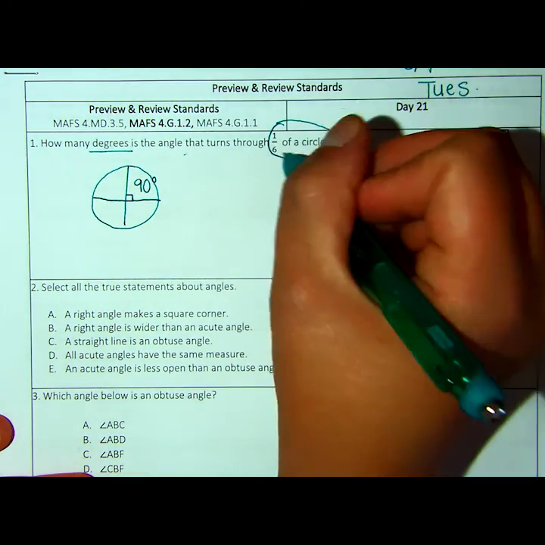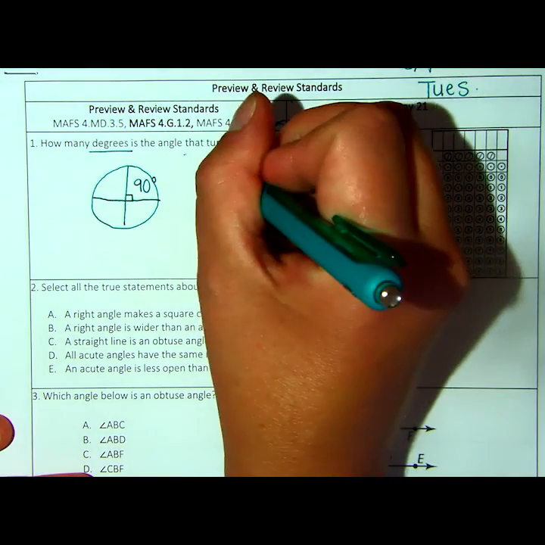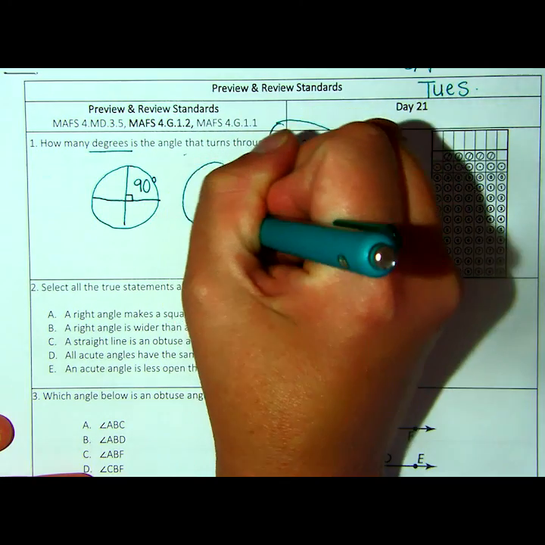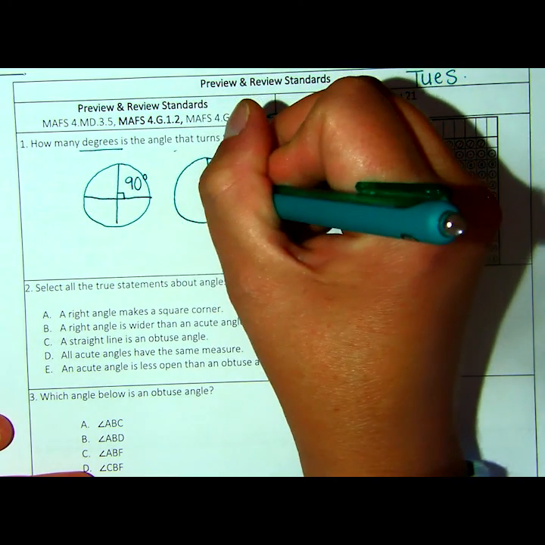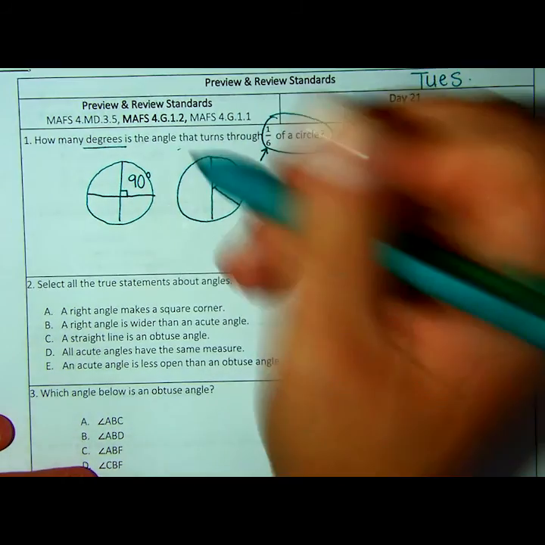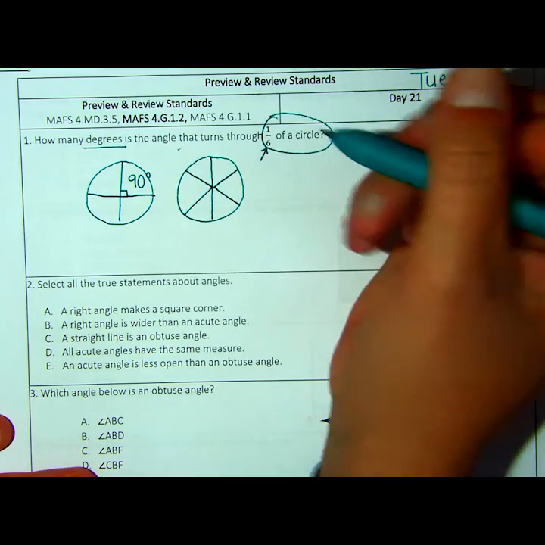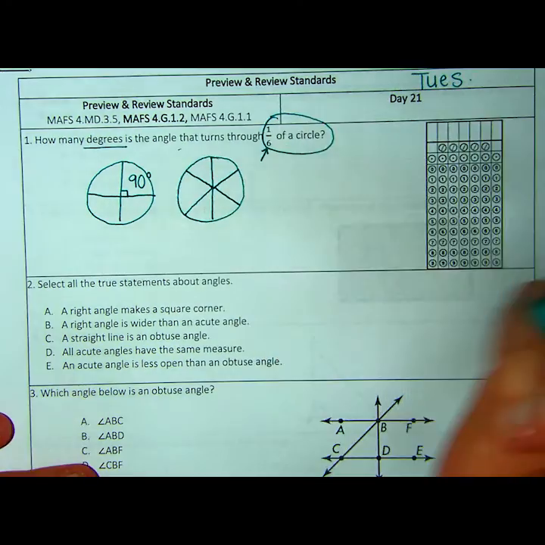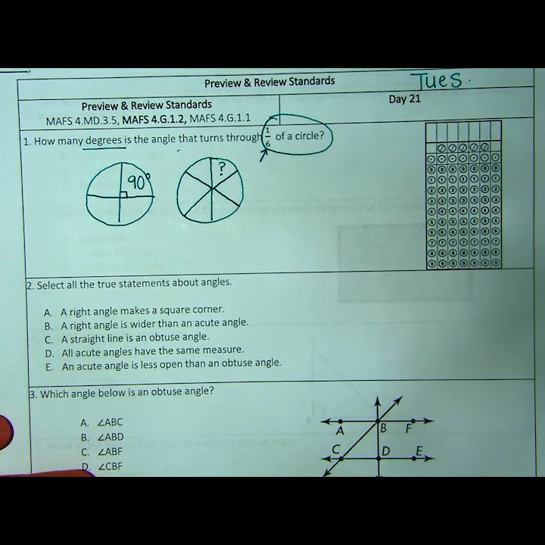So we know that 6 equal parts is going to be a little less than 90 degrees, but let's draw another circle here. I'm going to first cut it in half, and then each of those parts I'm going to cut into thirds. So I have 3, 4, 5, and 6. Now they're not equal, but I did my best. And I want to know the angle measure of just one of those parts.